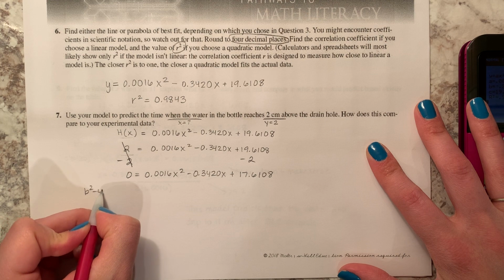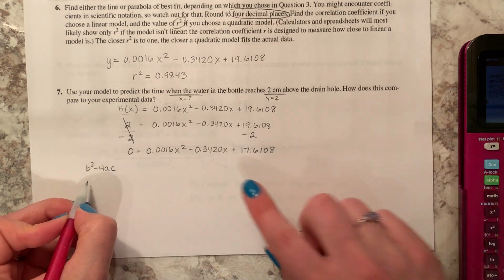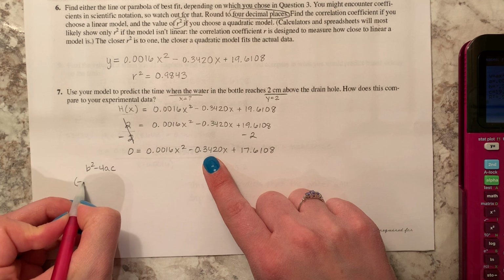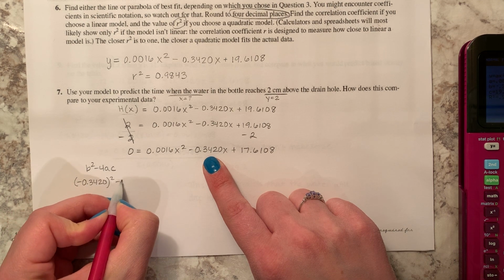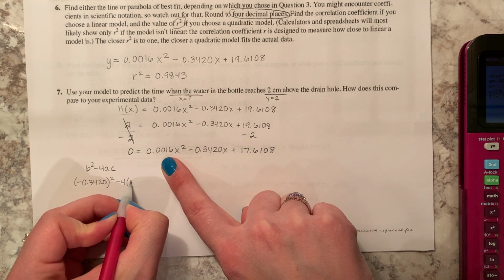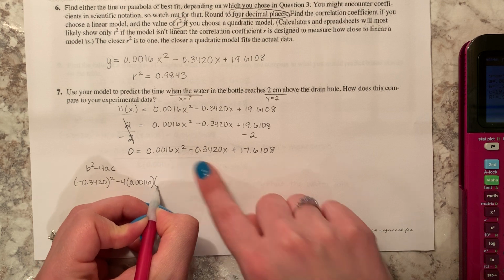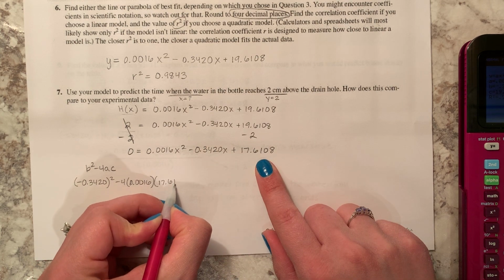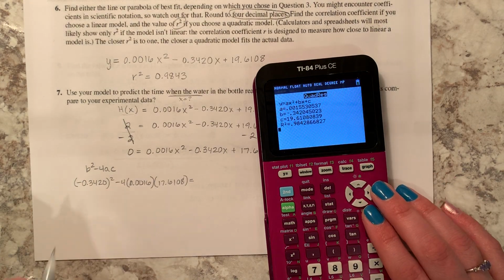Remember, the first thing that I do for the quadratic formula is b squared minus 4ac. So this is my b value, squared minus 4 times my a times my c. Type that in the calculator.